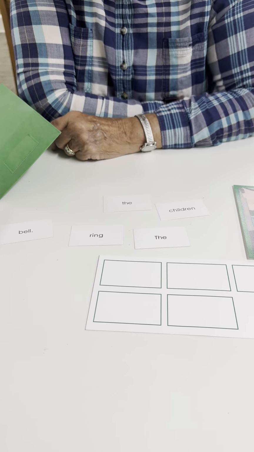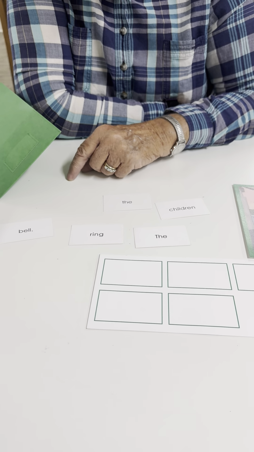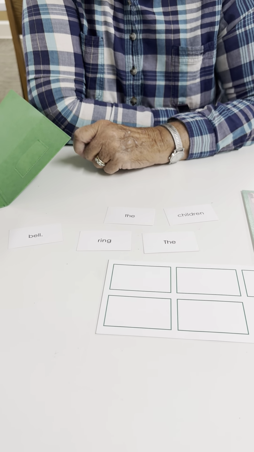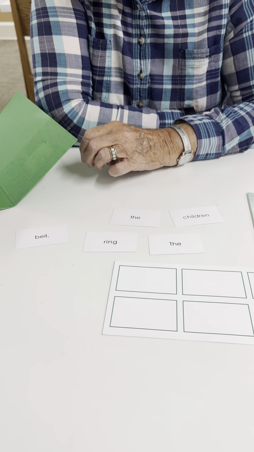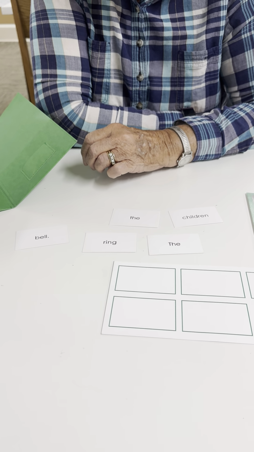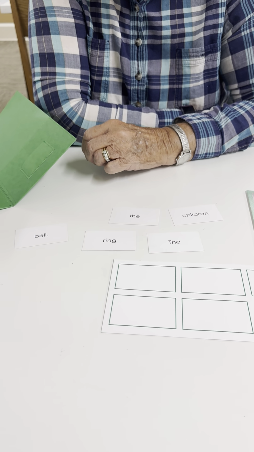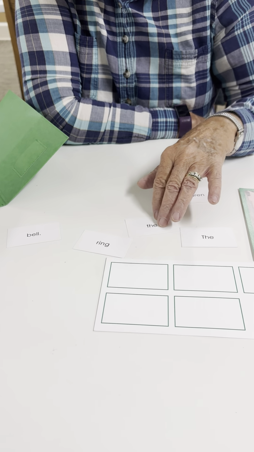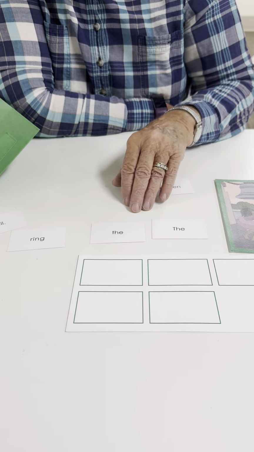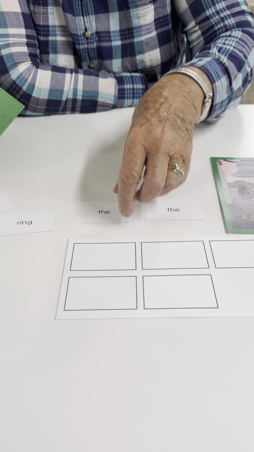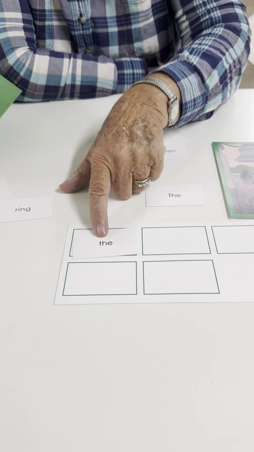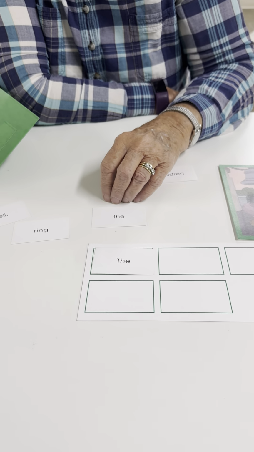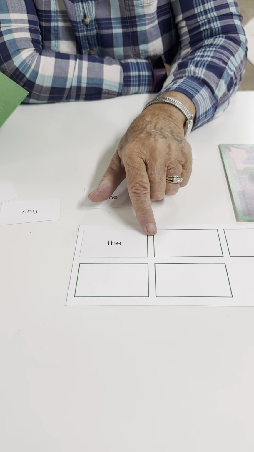All right? So we will start with, oh, do you remember when you start a sentence, what kind of letter is at the beginning of the first word of a sentence? An uppercase letter. Uppercase, because I have two thes here. So I have to make a choice. Would I use that one? Would that be okay to start a sentence with? Or would I do this one? Do the second one because it starts with an uppercase letter. That's right, the second one, okay.